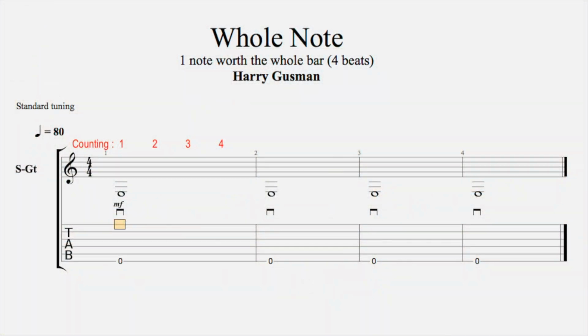Whole note. Whole note means one note worth a whole bar. As in this case, we have 4 beats in one bar. Then we play one note in the whole bar and let that note ring for 4 beats. So it's like this.